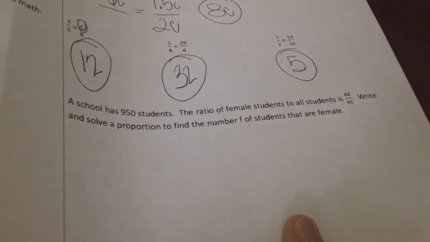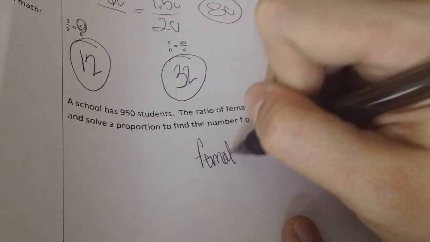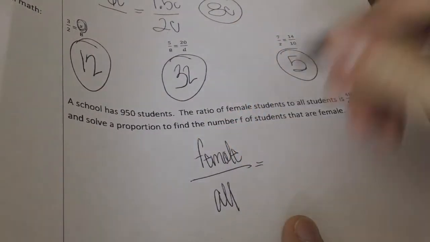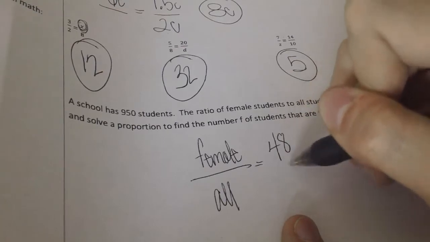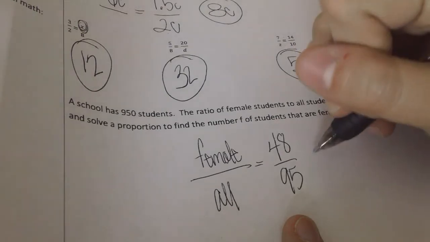Alright, let's take a look at our last example on this page. A school has 950 students. The ratio of female students to all students is 48 to 95. Write and solve a proportion to find the number F of students that are female.